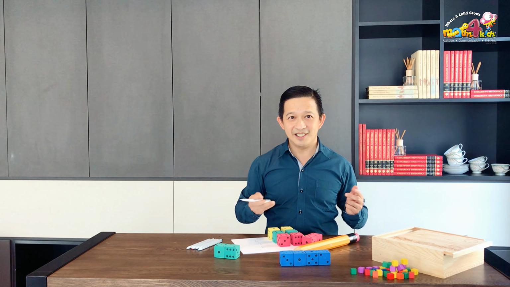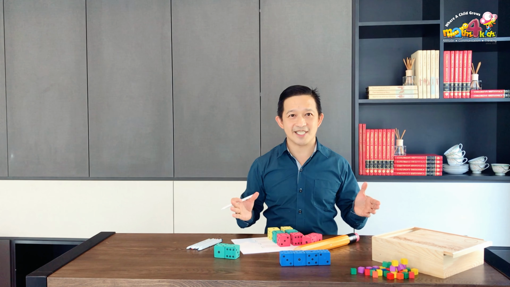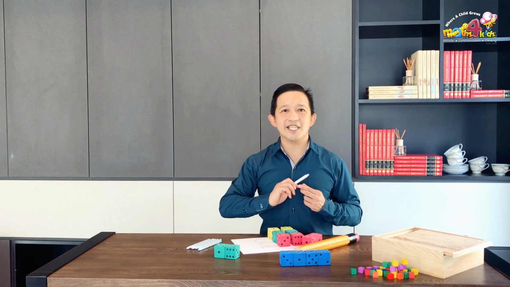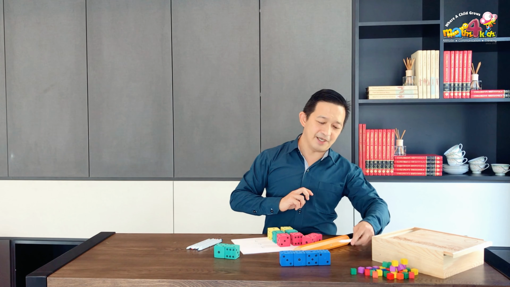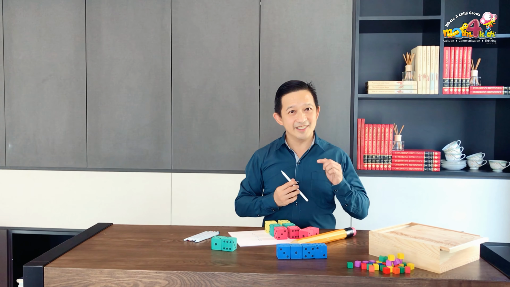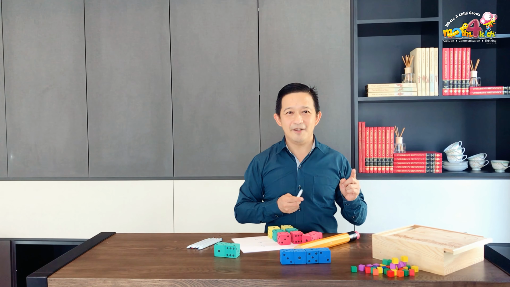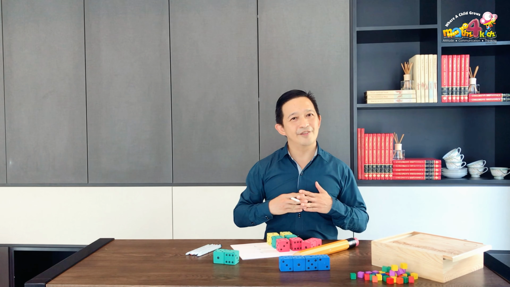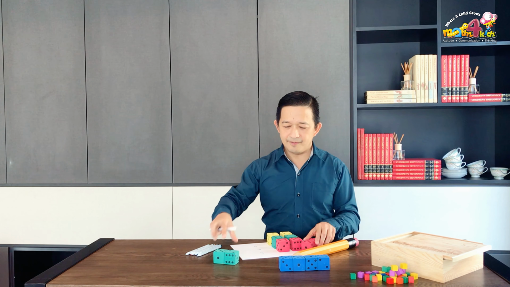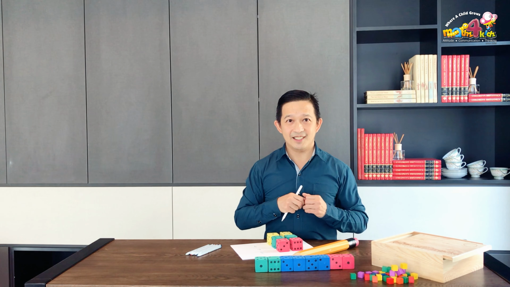Can we tell the total of the 6 hidden numbers if we know that this number here is 1 and that number here is 4? If you find today's lesson quite easy, you can challenge yourself by asking yourself, what if we have 3 dice, 4 dice, 8 dice?